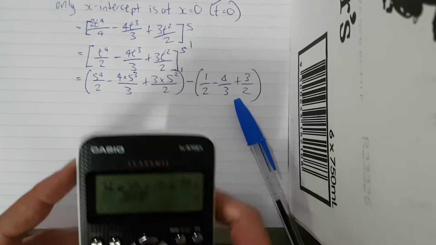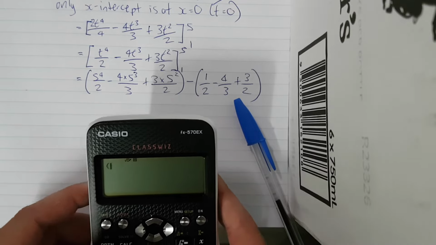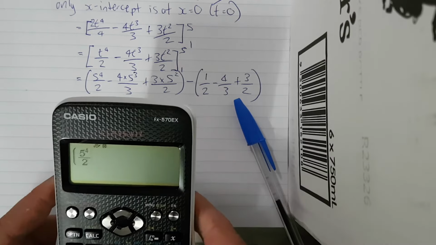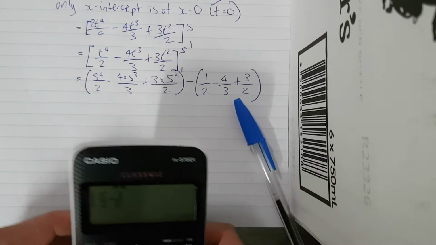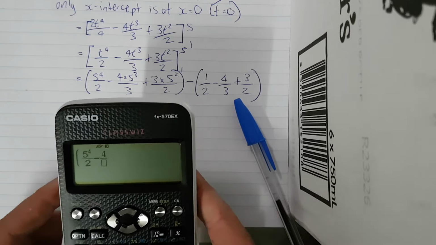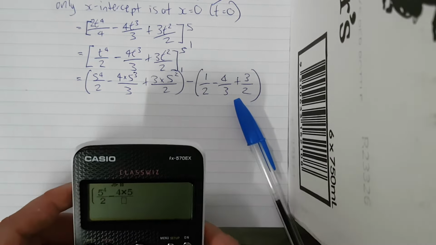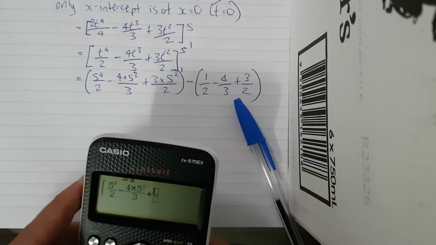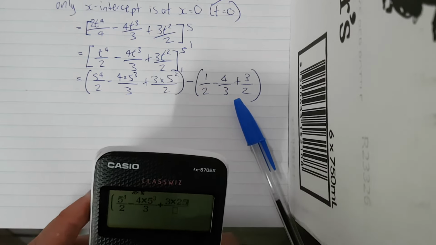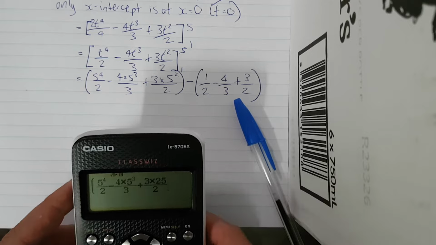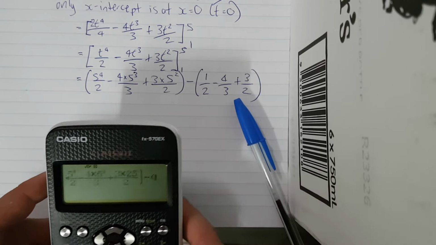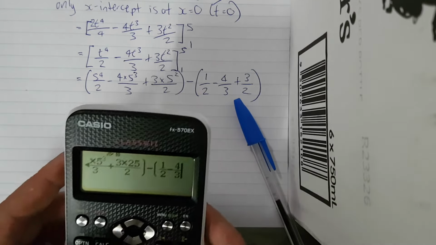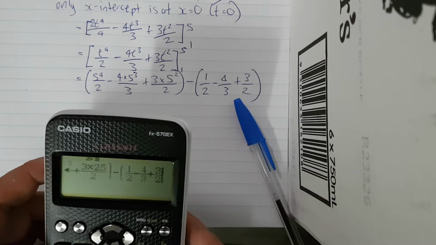So, whoops, a new one. Big brackets, 5 to the power of 4 over 2. Take away 4 times 5 to the power of 3 over 3 plus 3 times 25 over 2, close bracket, and take away everything that's in the brackets here, 1 over 2, take 4 over 3 plus 3 over 2, close the whole lot.